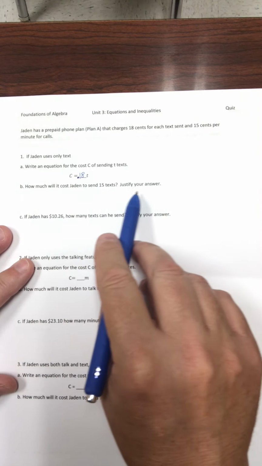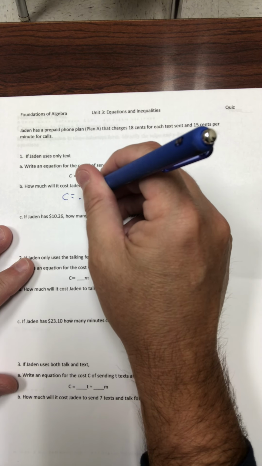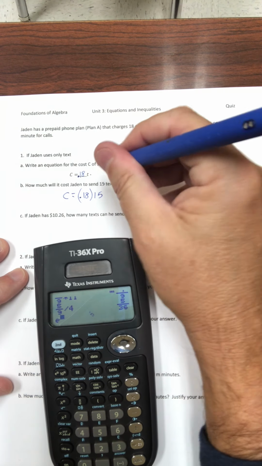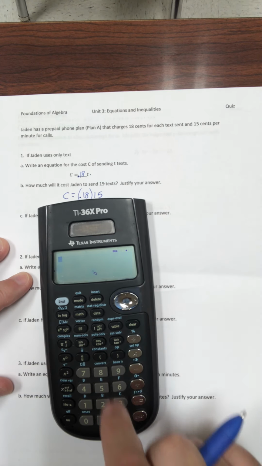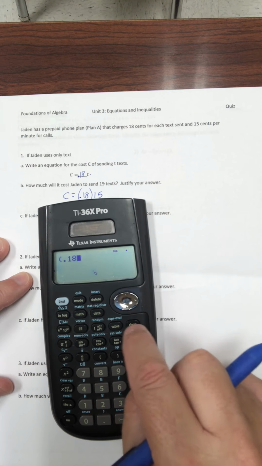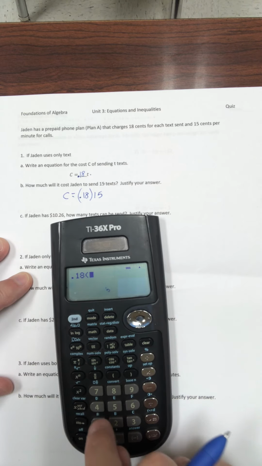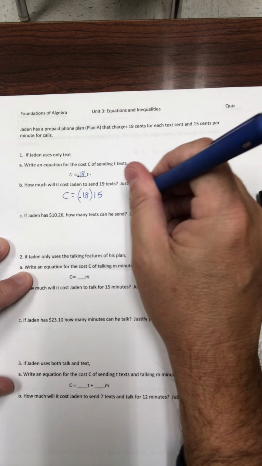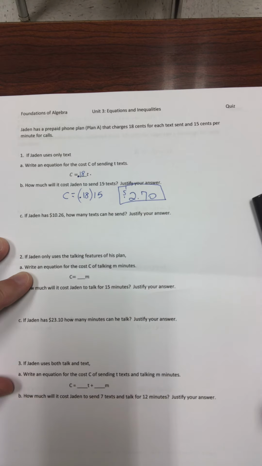How much will it cost Jaden to send 15 texts? Well, I'm going to take that 15, I'm going to plug it into that T. So now I've got C equals 0.18. Oh, I did that backwards. It doesn't matter though. I put the parentheses here, and I should have put them there. So I'm going to do 0.18 clear. I'm going to do it how it's supposed to be. So it should look like 0.18 parentheses 15 parentheses, $2.70. Don't forget, you have to show me that you're talking about money. You have to show me the dollar sign.